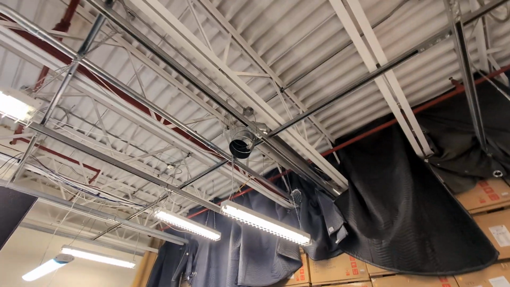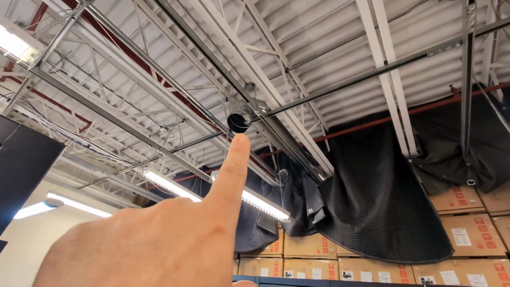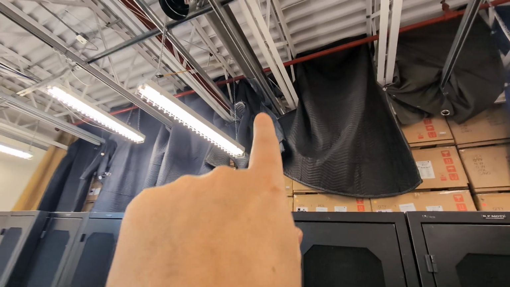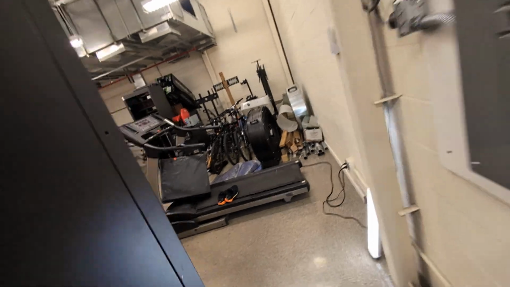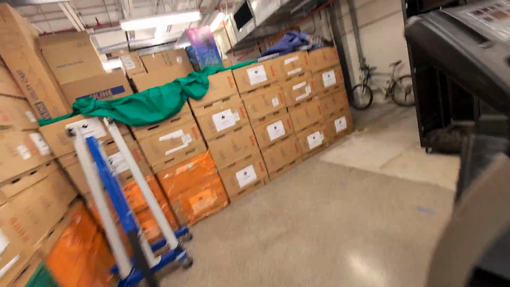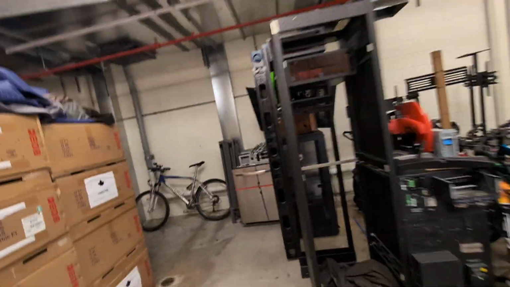Yeah, you can see actually that's where the cooling comes in from upstairs. And then I don't know if you can see over there, but that's actually where the return is. So it's really not an ideal setup, but it's doing fine for what it is. We don't have a lot of load down here. I think it's like 15 kilowatts.